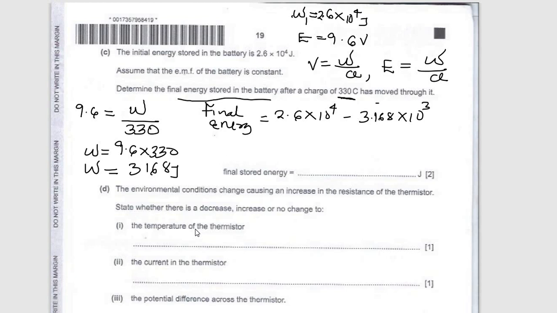So the final energy will be 2.6123 minus 3.168. So the final energy is 2.28 times 10 to the power 4 joule.